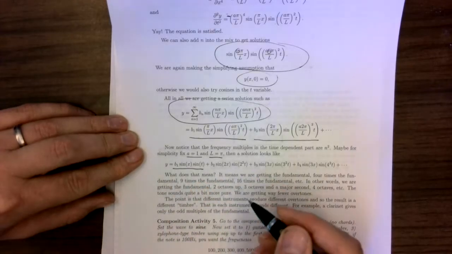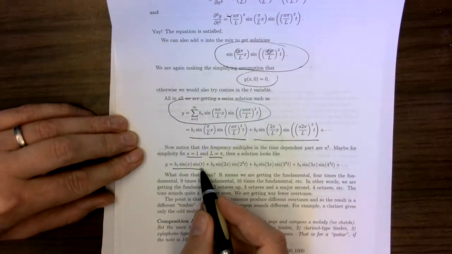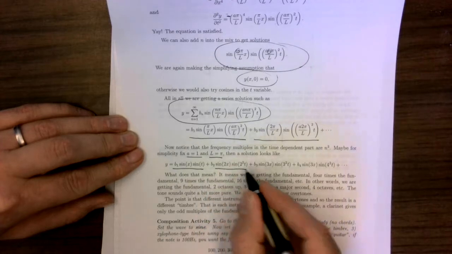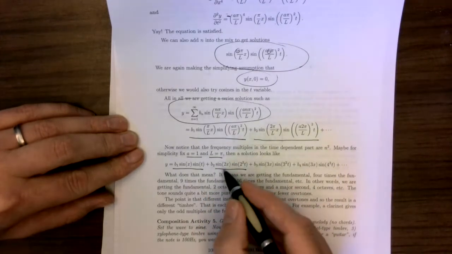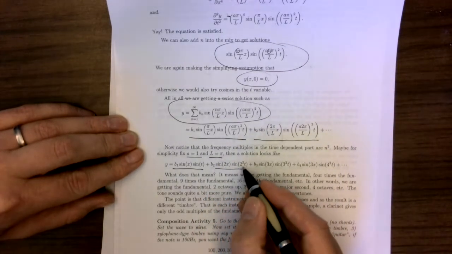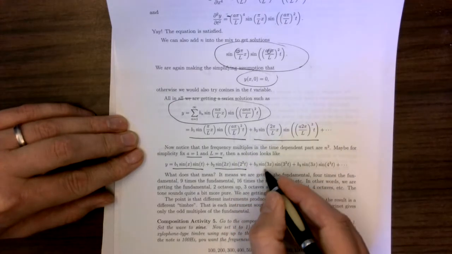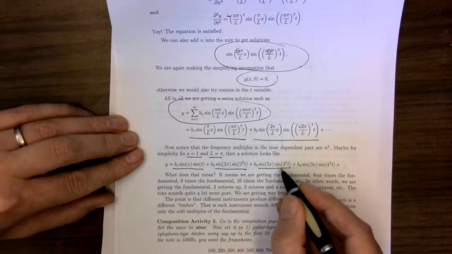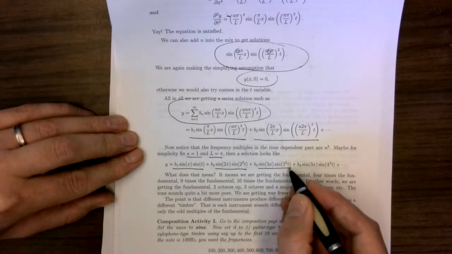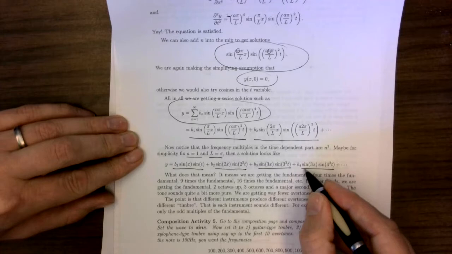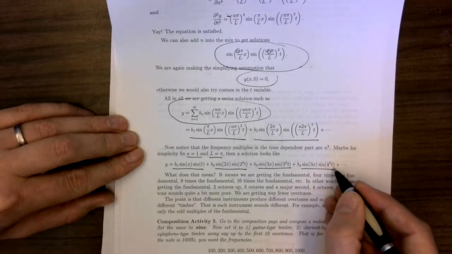So for n equals 1, I just get sine x sine t. For n equals 2, the way this works is sine 2x sine of 2 squared t, which is sine of 4t. Over here, I get sine 3x sine 9t. And over here, I get sine 4x sine 16t.